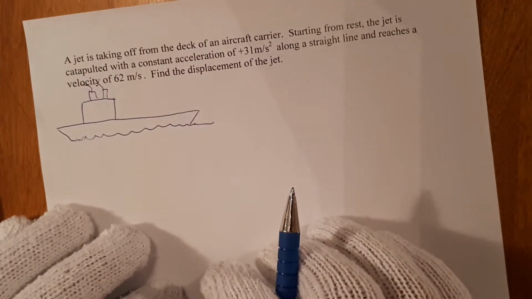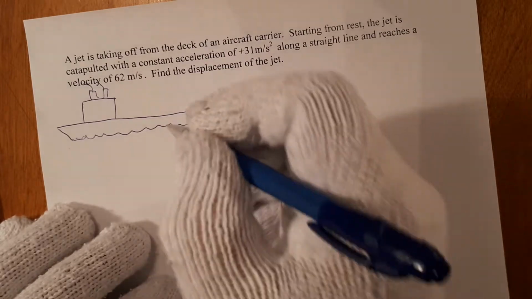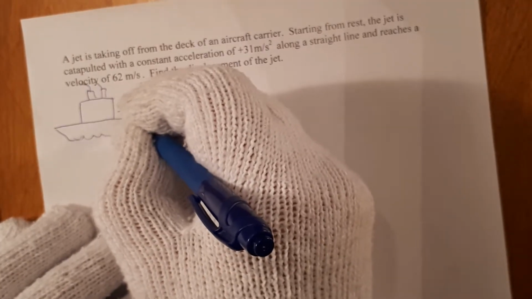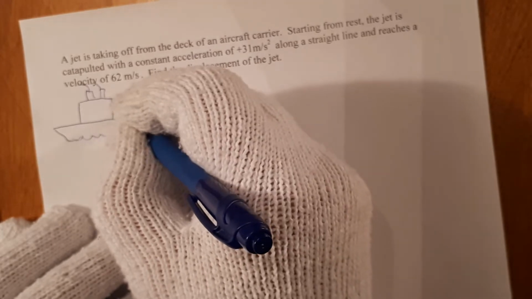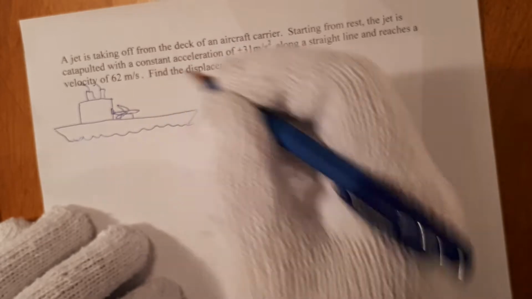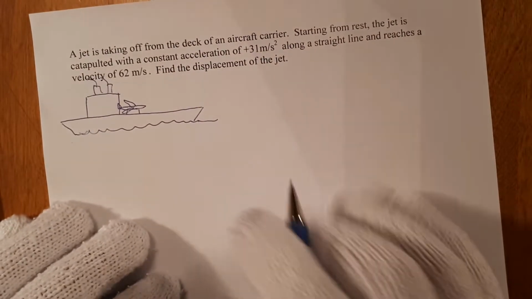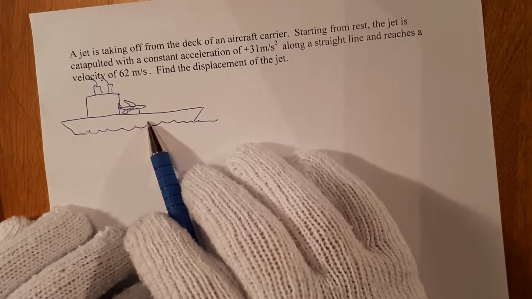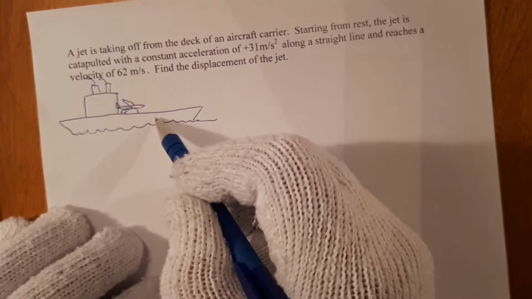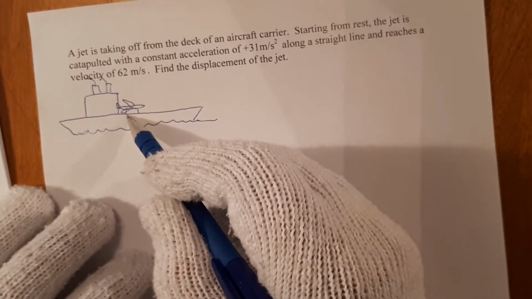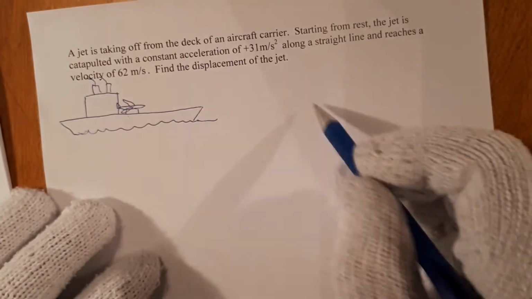There's our aircraft carrier. And of course, we're going to need an aircraft itself, an airplane. So we'll draw an airplane here somewhere. Here's a jet, just about ready to take off. And underneath the aircraft carrier right here is a catapult. It's a very strong rope that grabs onto the bottom of the jet here, and it pulls it forward.